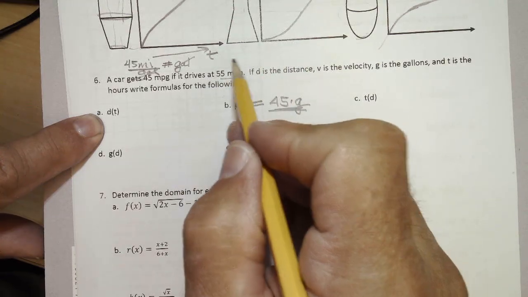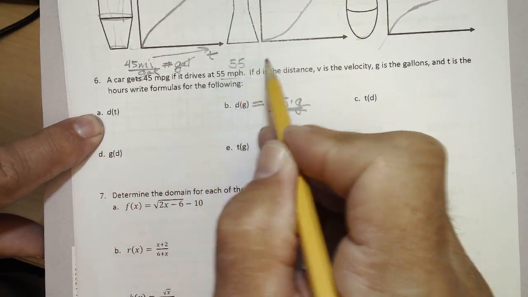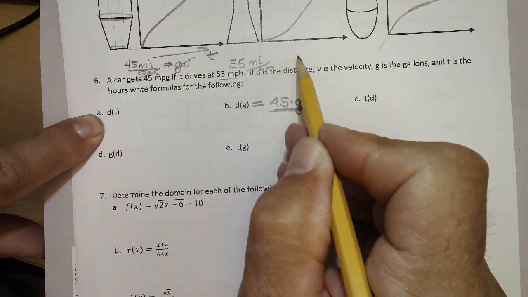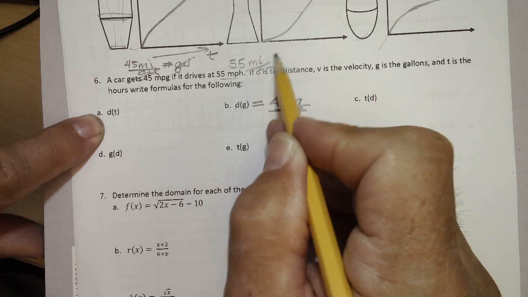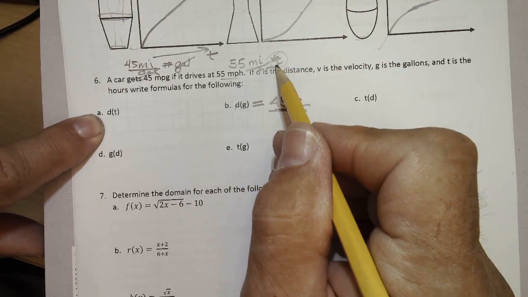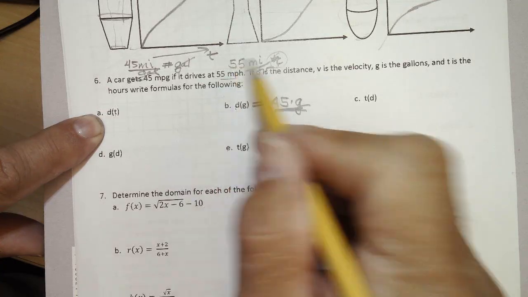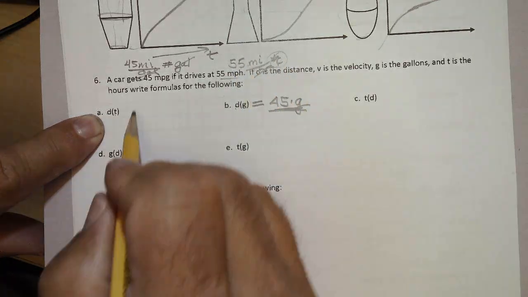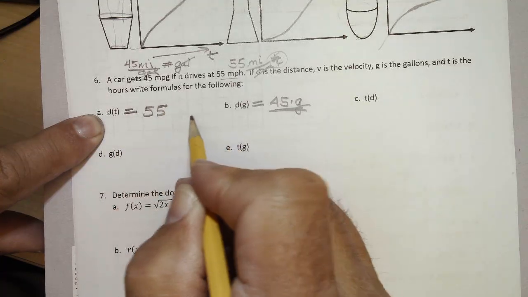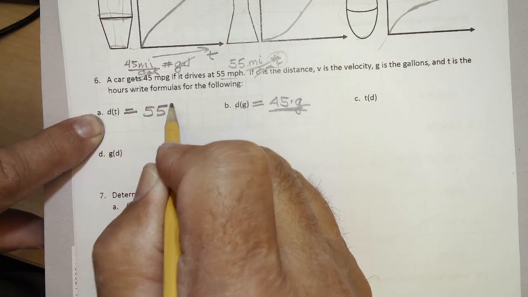Well, the speed is 55 miles per hour. So if I do time in hours, the number of hours, then take it times the 55, the hours would cancel and I get distance. So this has to be 55 times the number of hours. And I said use t, so you have to put t.